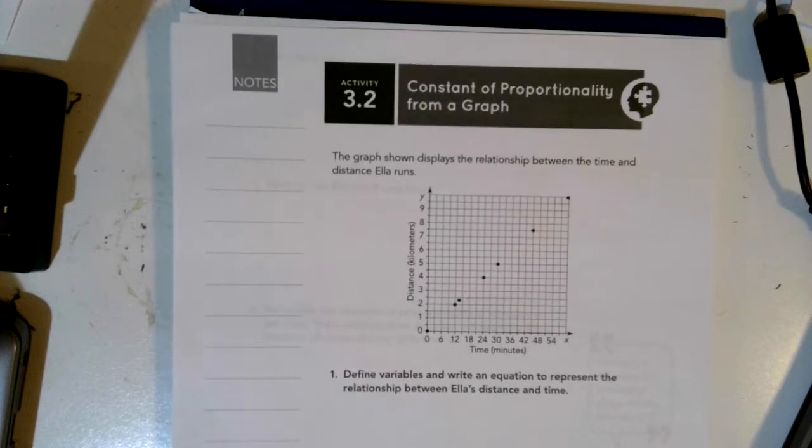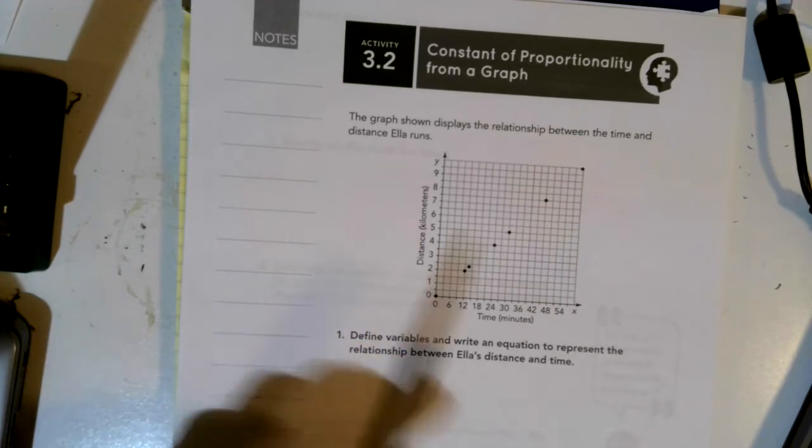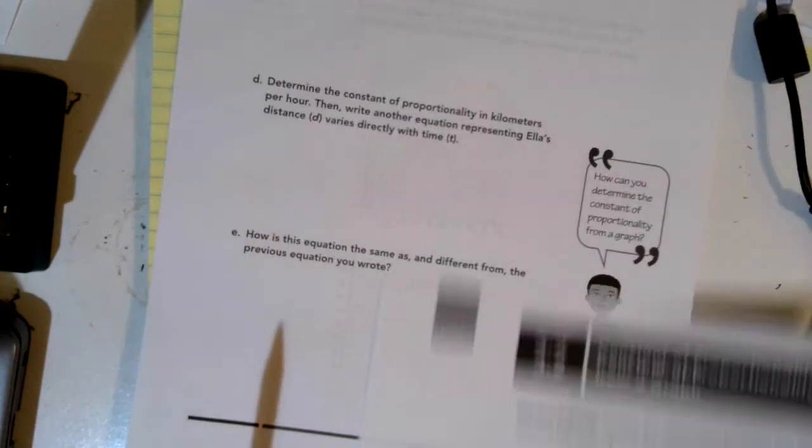Buddy. It is Tuesday. We're starting with activity 3.2. I'm going to go through and explain the graph a little bit for you. We're going to define the variables, write an equation. Your job will be to do problem 2A through 2E. So let's talk about this.